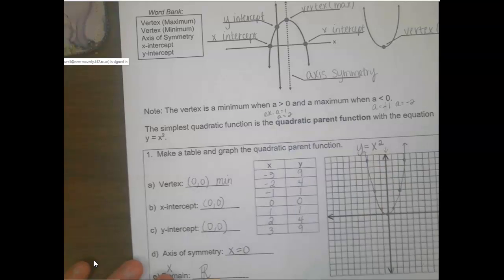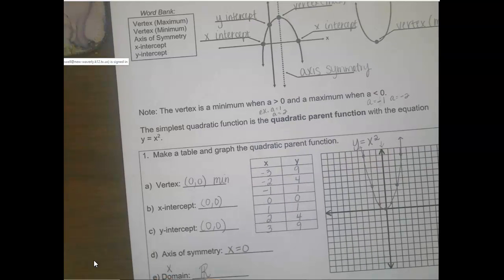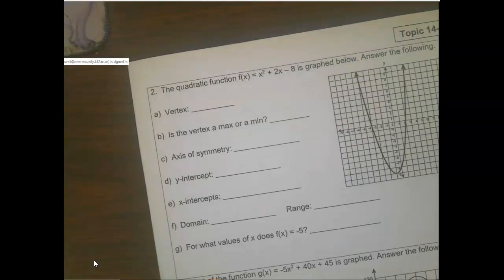All right, let's look at the back side. Just to refresh, that is what we call the quadratic parent function. It is our most basic, simplistic quadratic it can be. Okay? So let's look at this one.